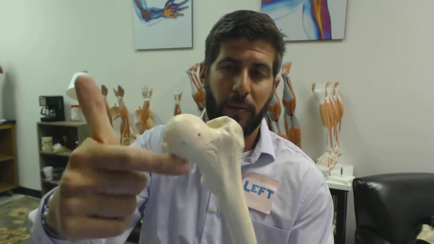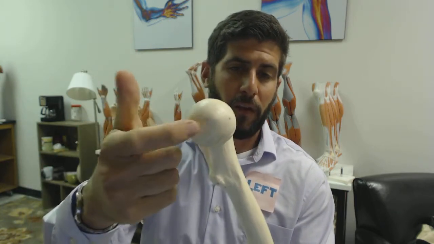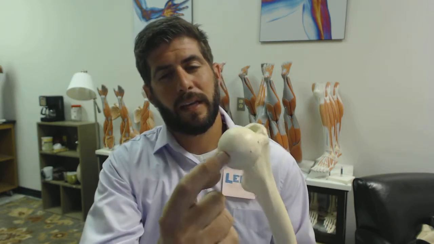All right, so we're going to look at the head here. We've already talked about it. The fovea capitis: fovea means hole, capitis means head, so it's a hole in the head of the femur. There's a little ligament called the round ligament that attaches to the acetabulum. It's one of the ways that this keeps it locked in.